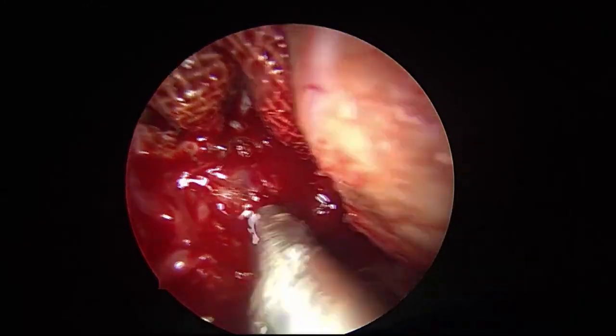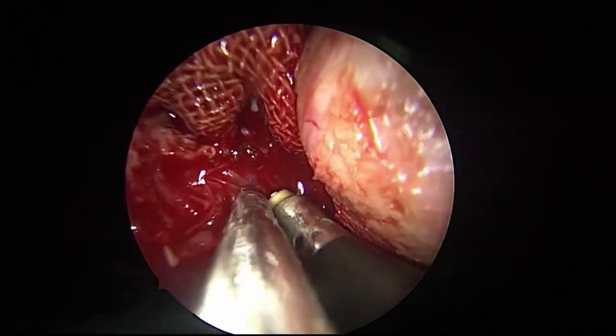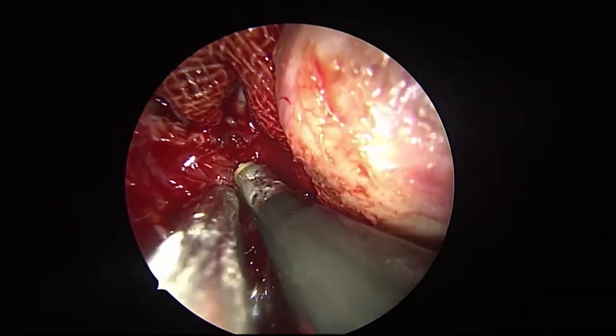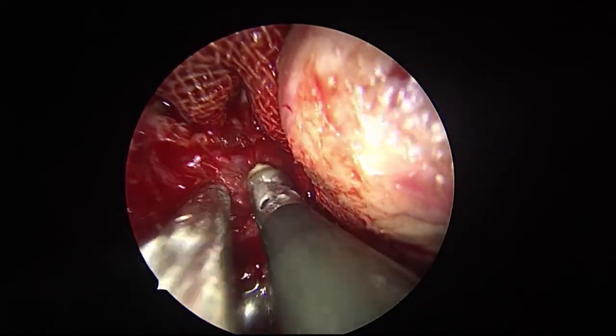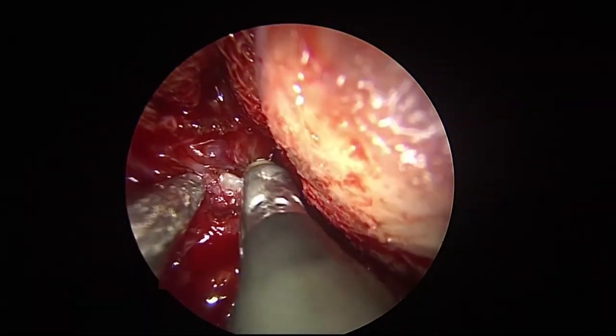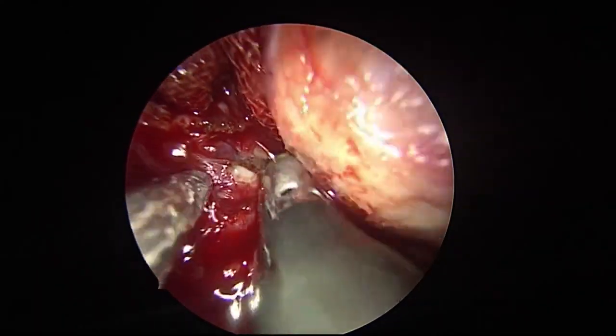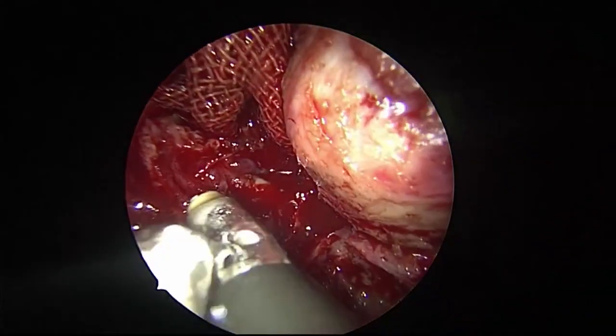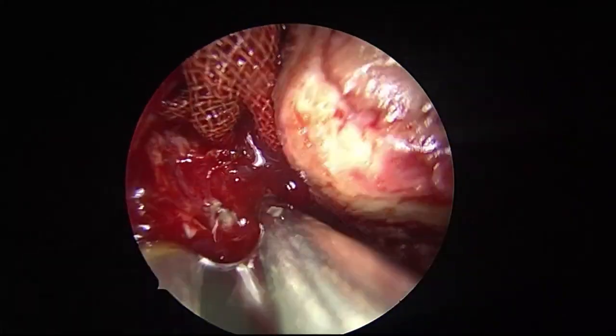Coblator. See the vessel? Yes, sir. So you'll be using clips after delineating. 100%. Clip is the safest way.